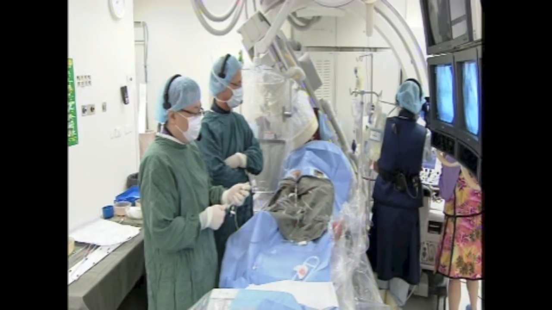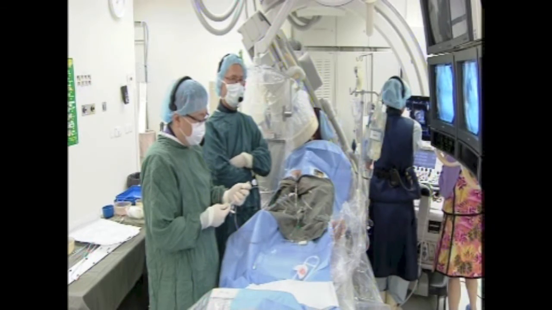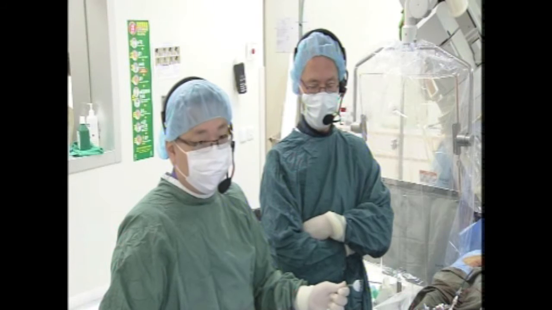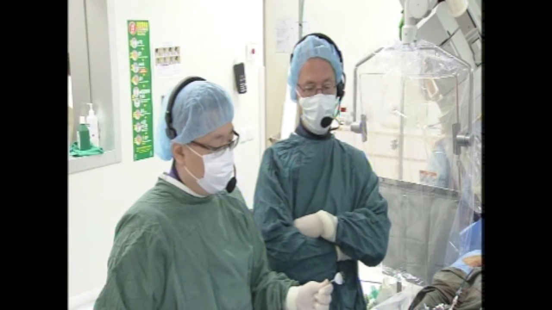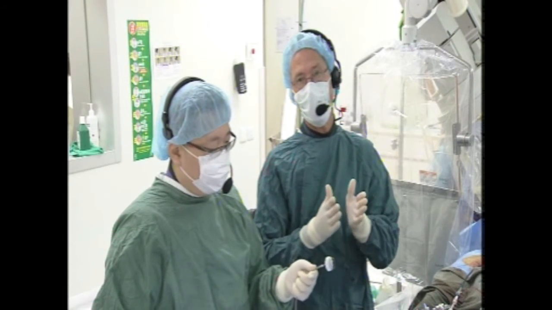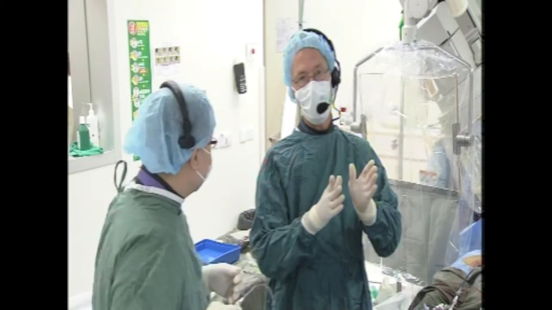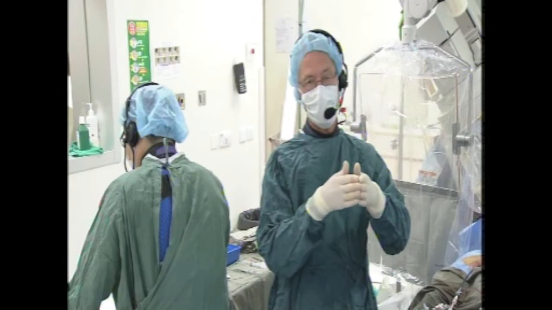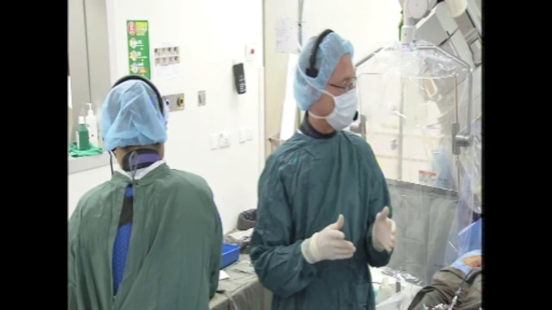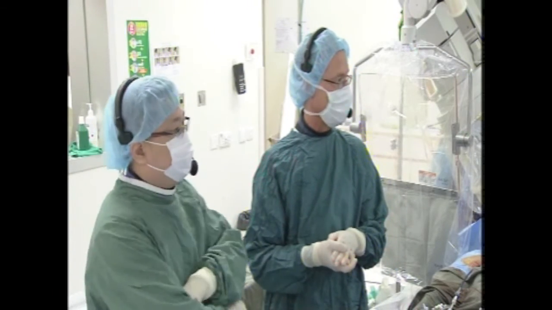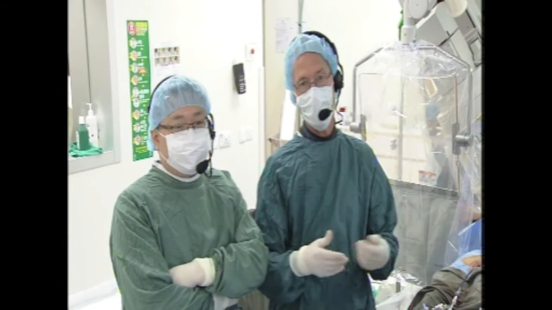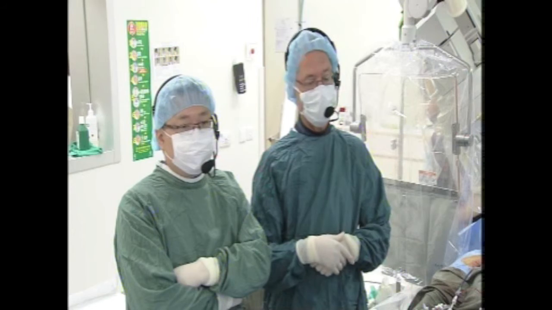So if there is still persistent leak, then there's no other choice but to deploy this. If that happens, and it happens actually more often when you have a distal bilobe LAA with a small lobe, and you have the anchors in the small lobe, then it happens more often. And if that happens, you should not pull, because then you actually can rupture the appendage. So then it's better to deploy.